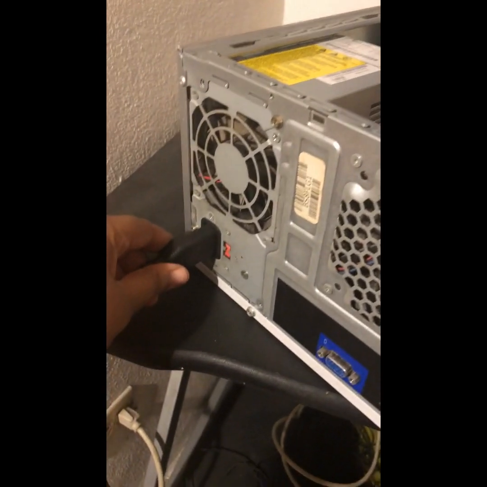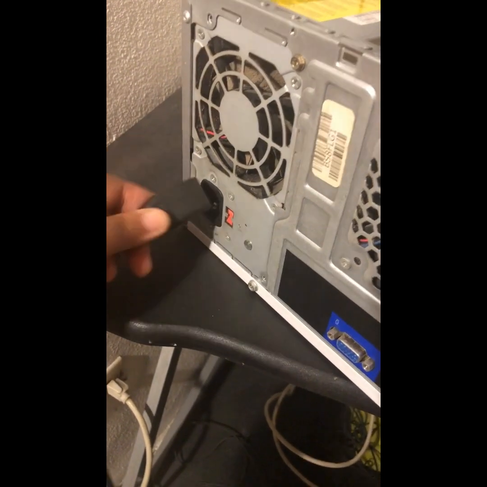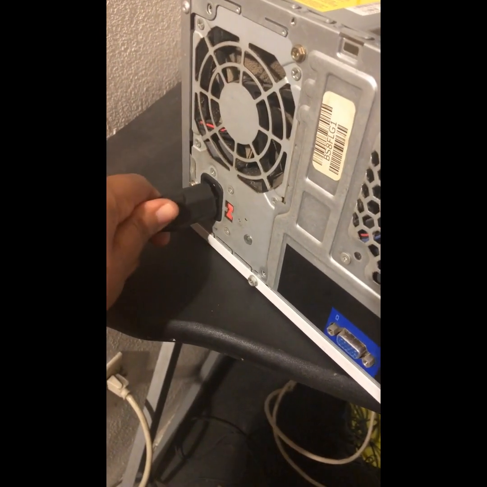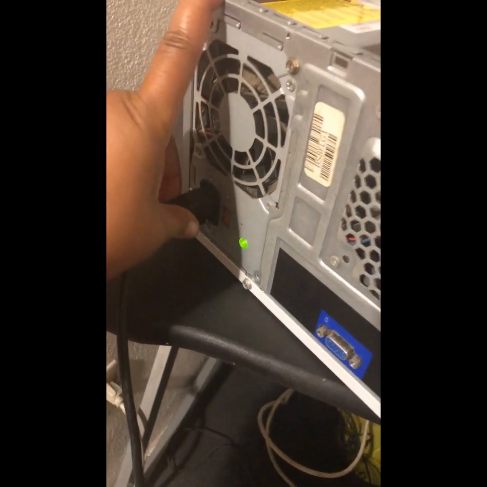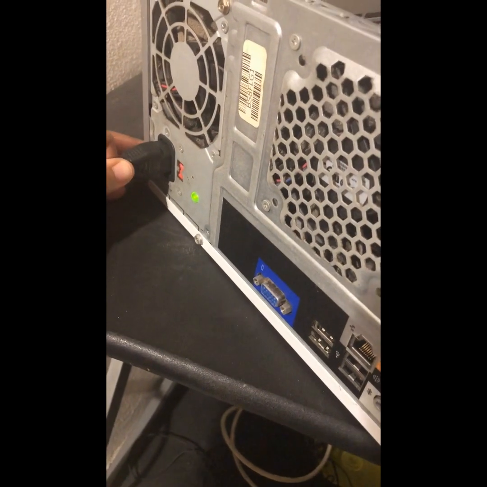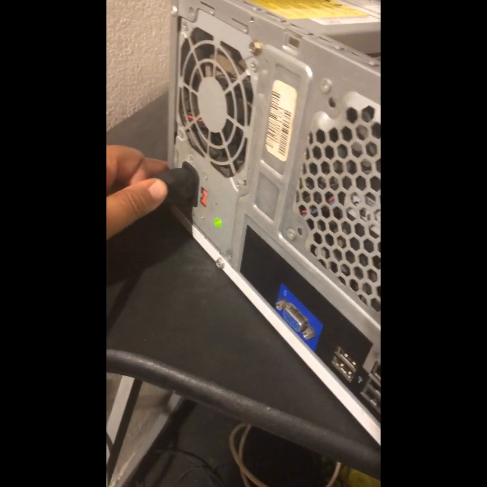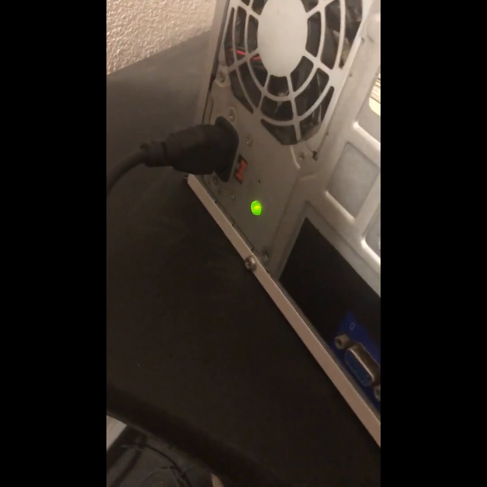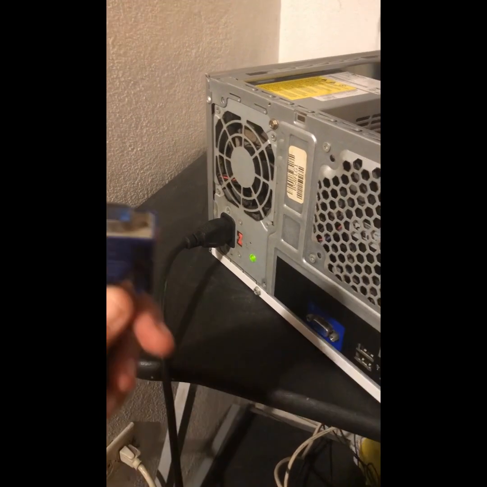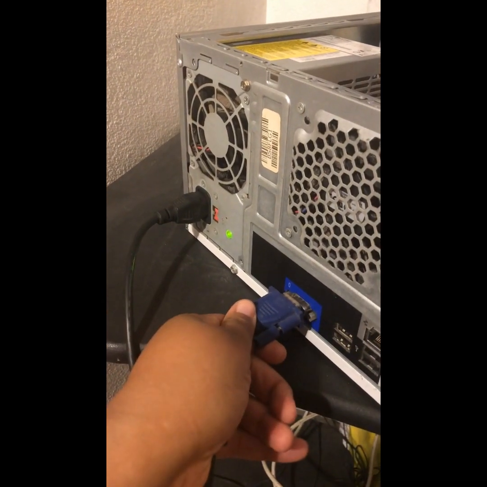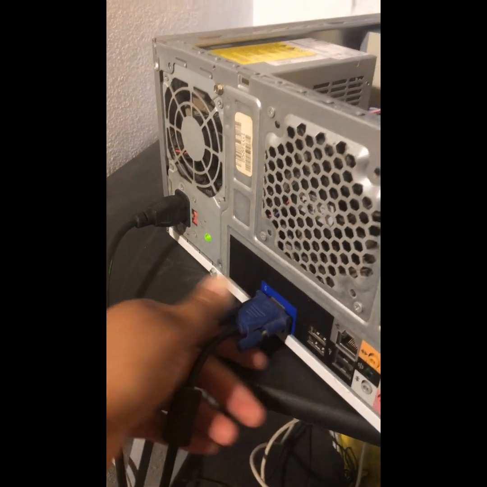Let's plug in the power cord. And let's plug in the VGA or the video cable. It's what connects to the monitor.